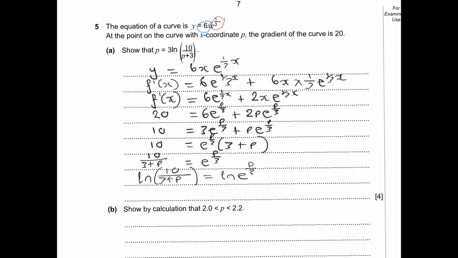So we then have p over 3, ln of e is actually 1, remember? So we're going to have p over 3 equal to ln of 10 over 3 plus p. If we multiply both sides by 3, we're going to have p is equal to 3 ln of 10 over p plus 3. Yes, of course, this is actually what we want to show.